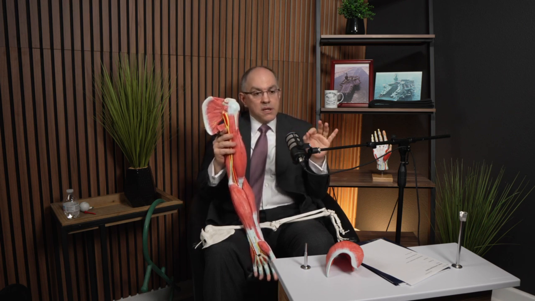So yes, by strengthening the correct groups of muscles, we can have the effect on the skeleton that we need to have in order to relieve pressure or pinching or impingement on that area.